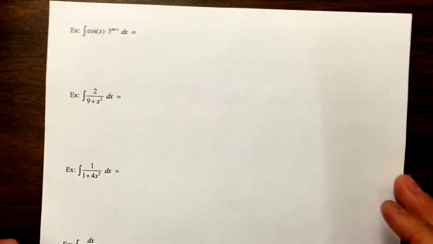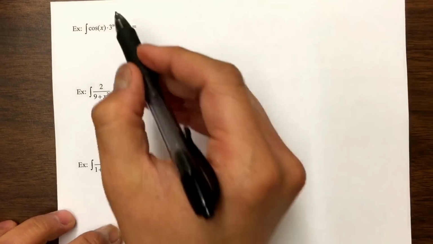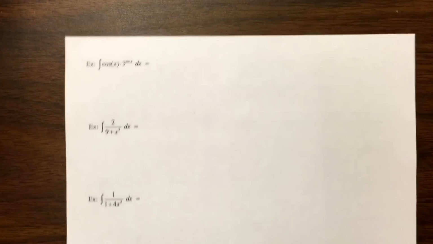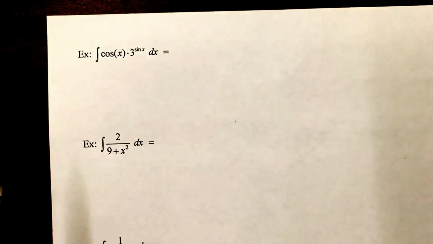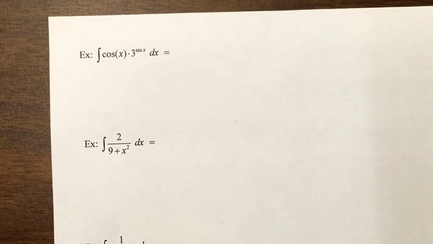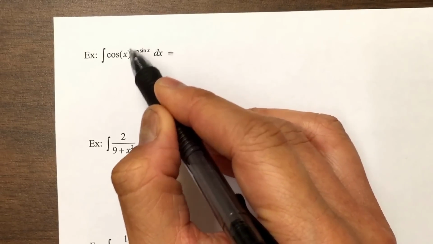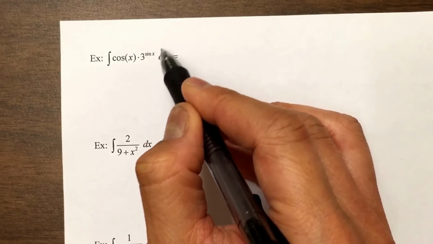Okay, here is a third example on finding the antiderivative of a product of two functions. The only way to do this problem is by u-sub, and you have to recognize the pattern because there is an inside function. So you notice that you see an exponential function here, but it is not raised to the x. It's not raised to a variable.